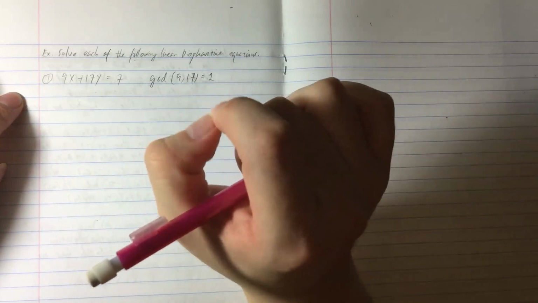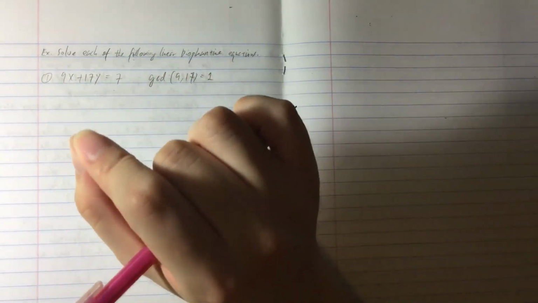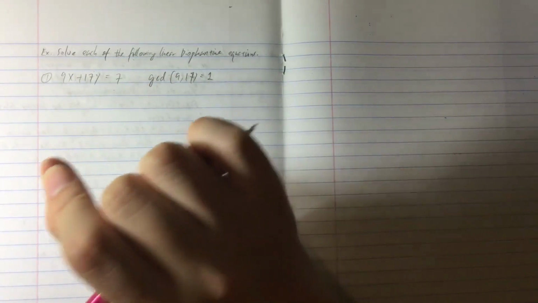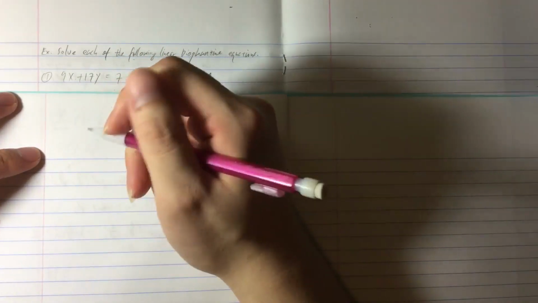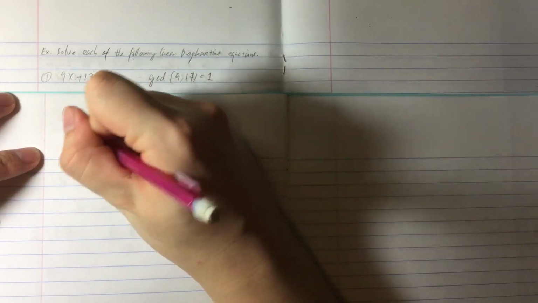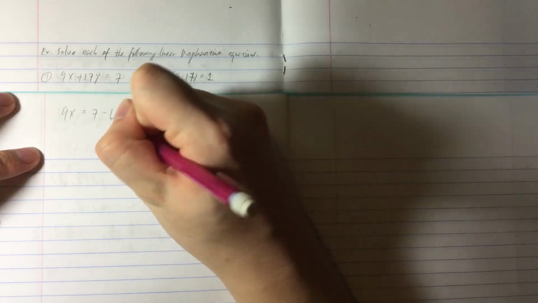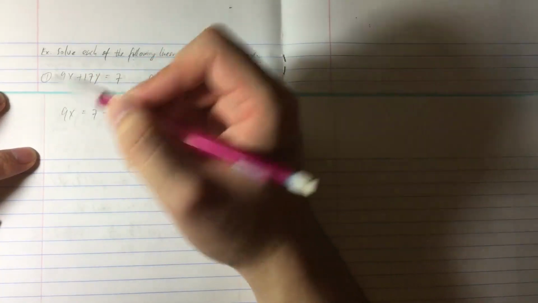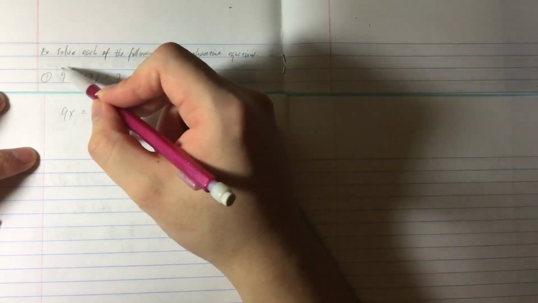So let's solve it. In order to solve for x and y, let me first rewrite the equation. First step, isolate the term with the smaller coefficient. Either one is okay, but to make it easier, let me isolate the term with the smaller coefficient.